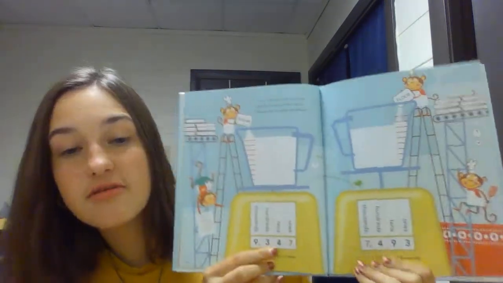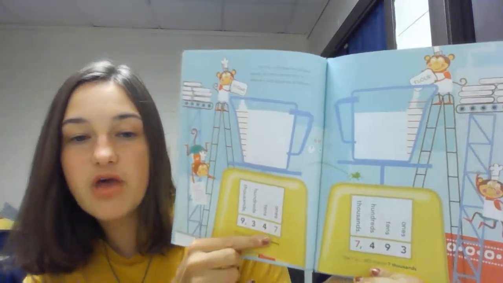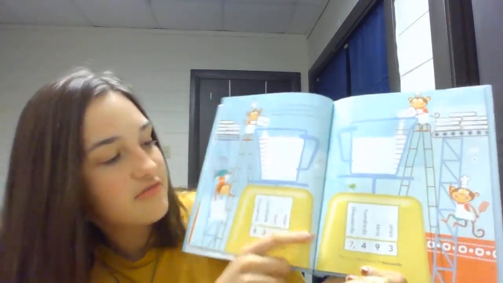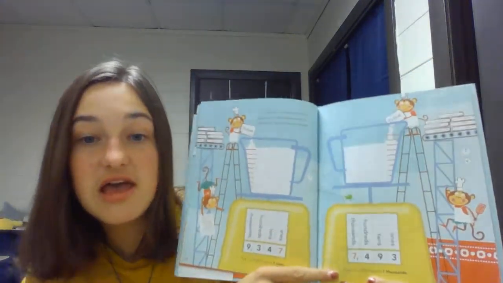And further on in the book, it goes into the importance of place value and how important it is to have the right number in the right position so that you are always making the right numerical value. On this page, it compares the placement of the 7. So we have the 7 in the ones place versus the 7 in the thousands place, and just how much of a difference that can make when you're actually talking about numbers.